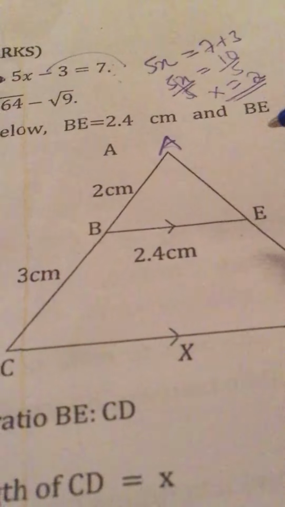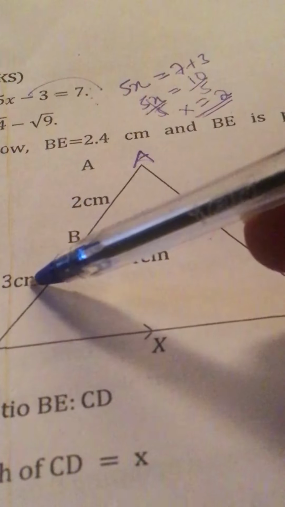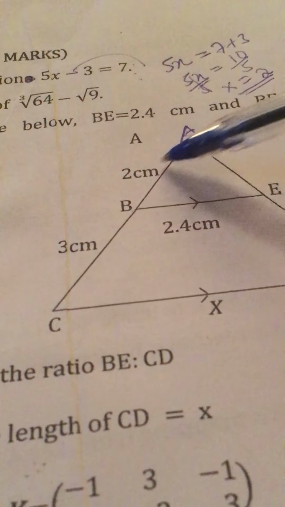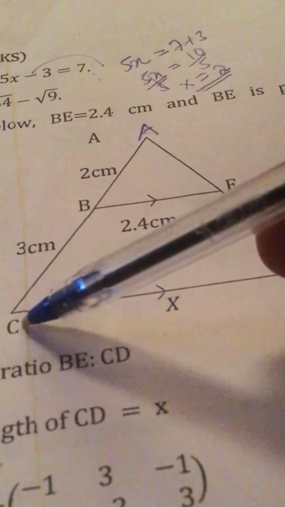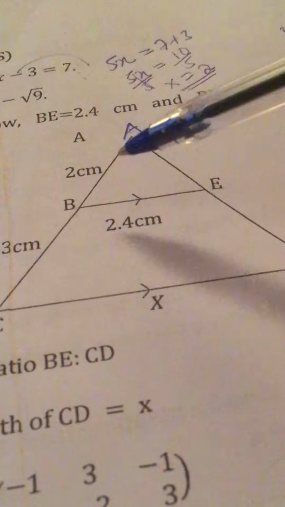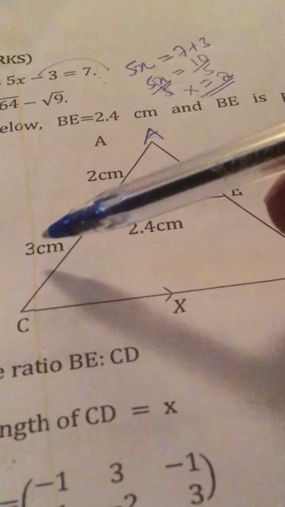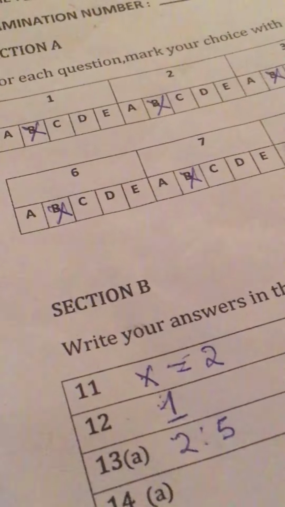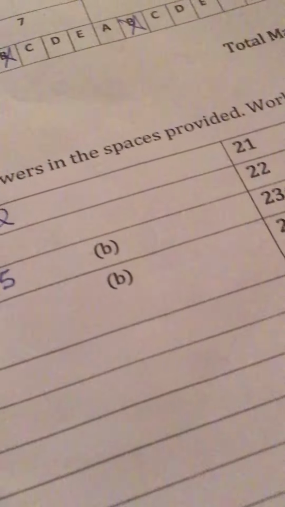Because AB corresponds to BE, while AC corresponds to CD. So for AC, we just add 2 plus 3 in order for us to get 5. So we now go to the answer provided here. We will say that the ratio is going to be 2 to 5, or we can say 2 over 5. Still, that is going to be correct.